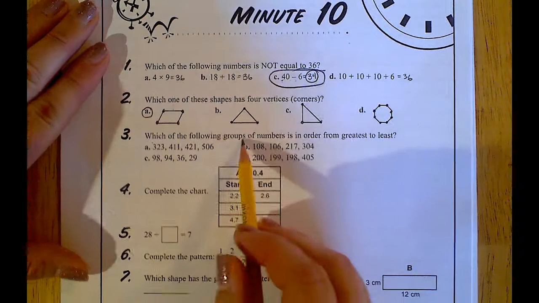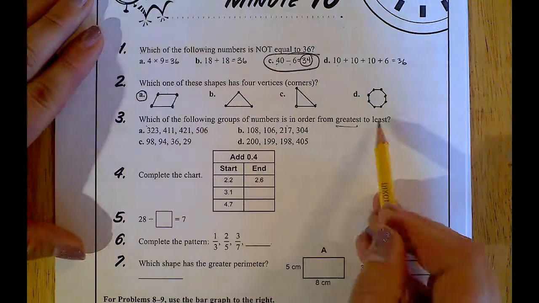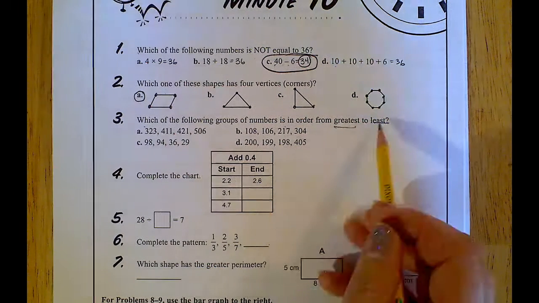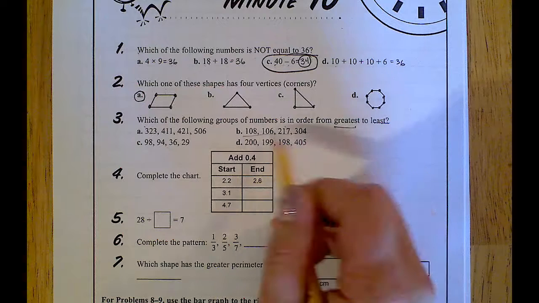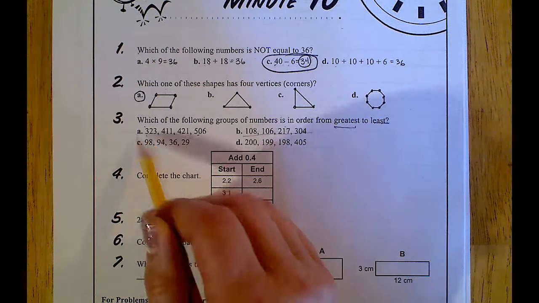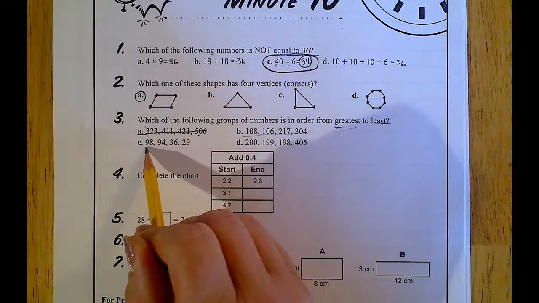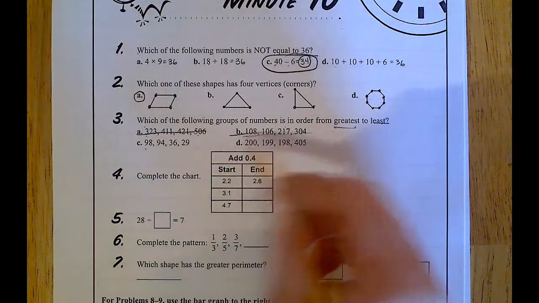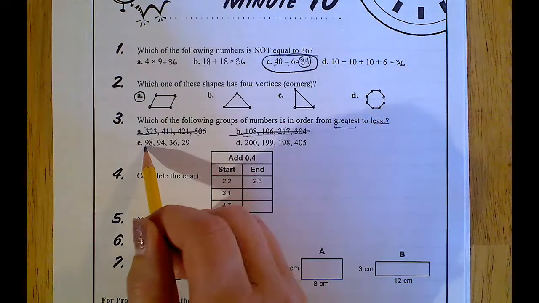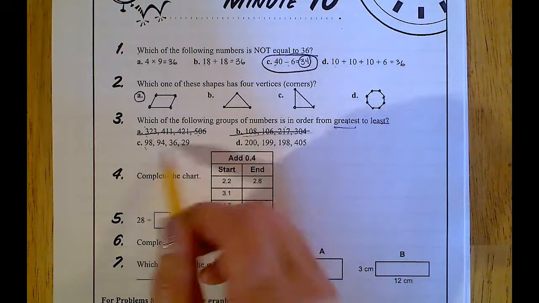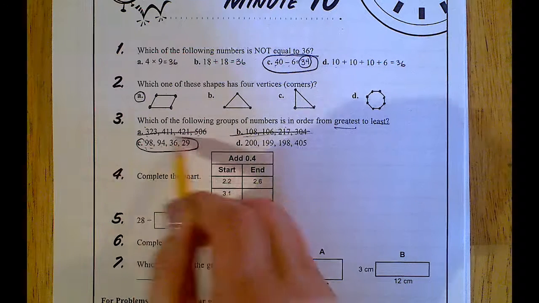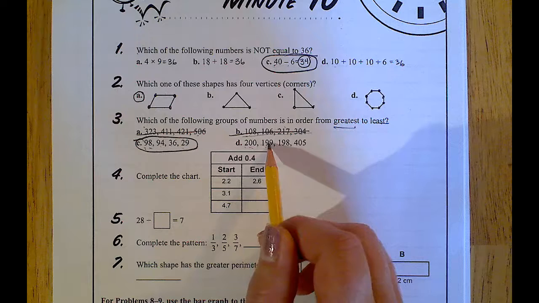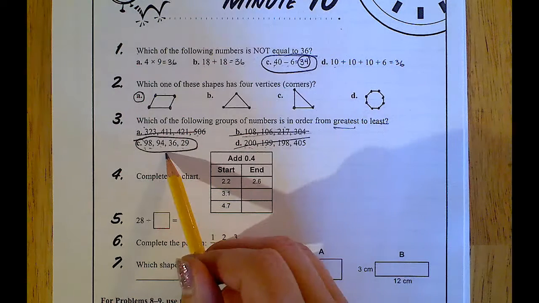Number 3, which of the following groups of numbers is in order from greatest to least? So you're looking, the last one they asked us was least to greatest. Now we're looking from the biggest to the smallest. So out of these numbers, let's start with A. This is 300, that's 500, so that's not in order. Let's go with B, 100, 300, that's not in order from greatest to least. We have 98, 94, 36, 29. That is in order from greatest to least. And let's just double check and make sure we don't have to circle 2. This is 200, and that goes from 200 to 199, so that doesn't work. So our answer is C.